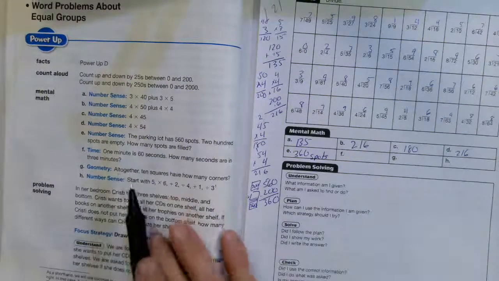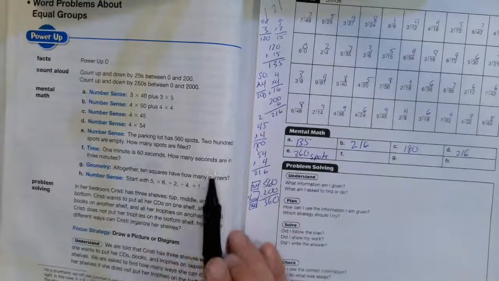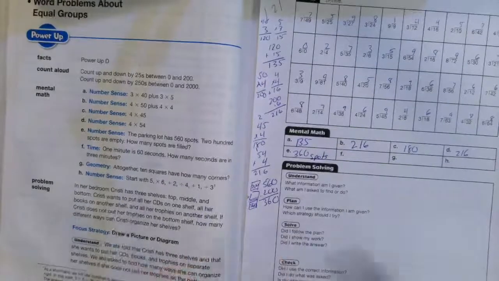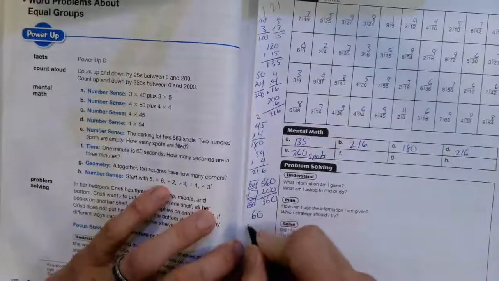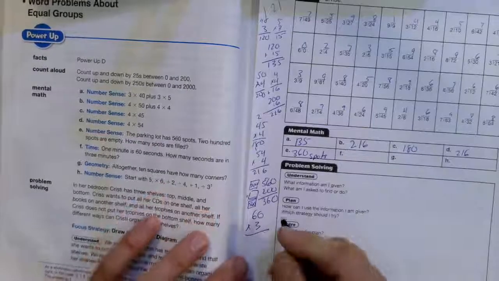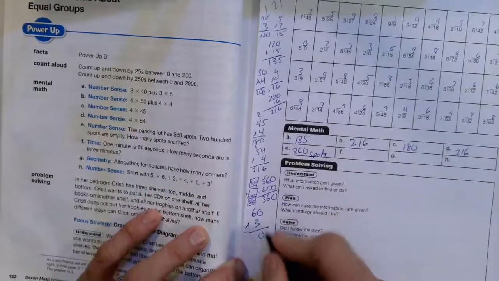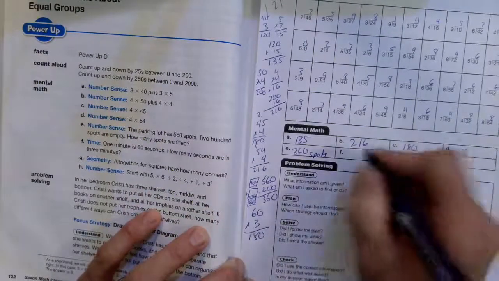F. 1 minute equals 60 seconds. How many seconds are in 3 minutes? So you got 60 times 3. 3 times 0 is 0, and 3 times 6 is 18. 180 seconds.